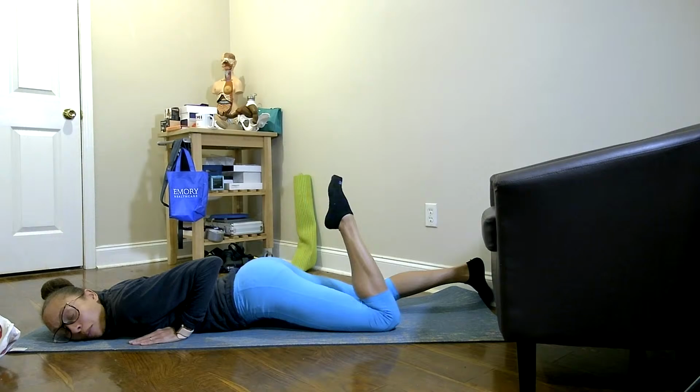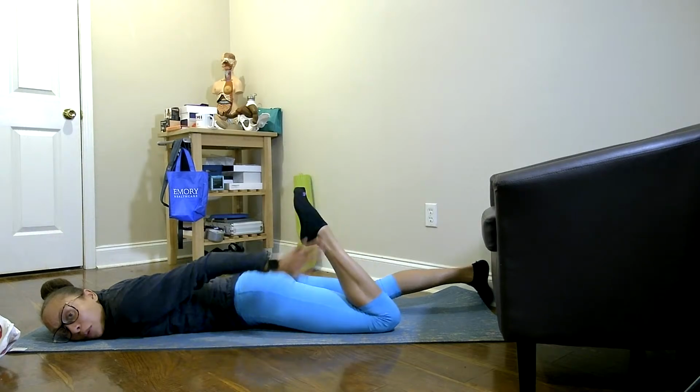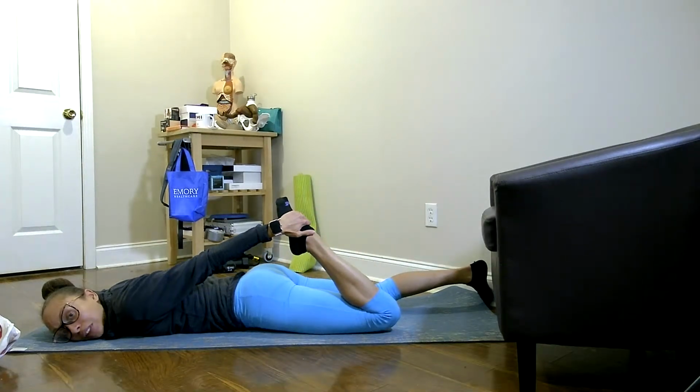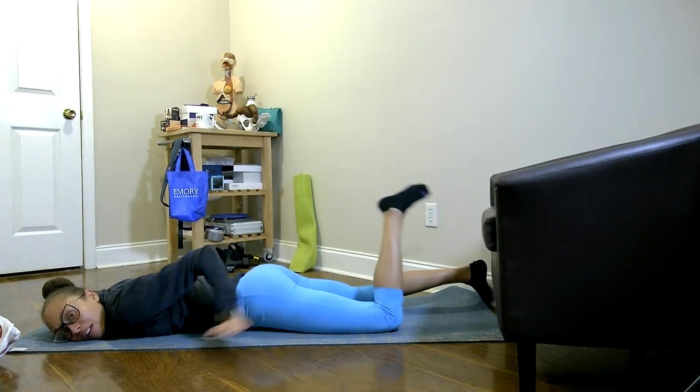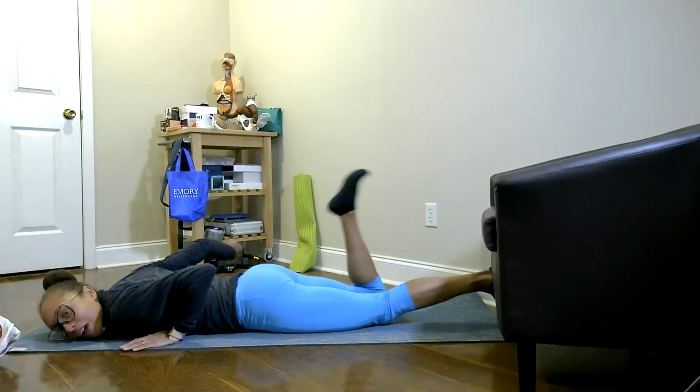Now, if your hips aren't popping up and you're able to gently pull that knee, then you can squeeze the glutes again. So that way you get the hips closer to the ground. So squeezing those glutes and then gently pulling the foot towards your bottom until you feel a stretch in the front of the hip and the front of the thigh. And then you're just going to hold here, still breathing. Good. All right. And now we're going to do the opposite side.